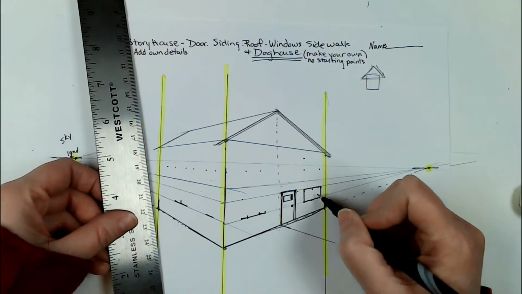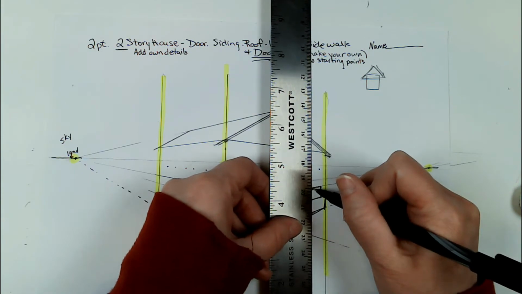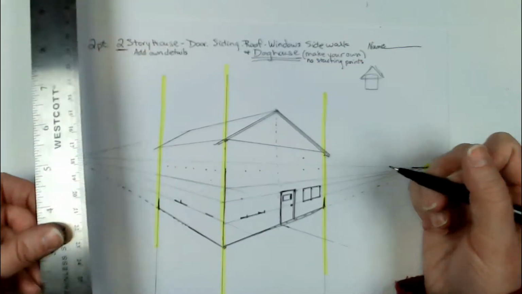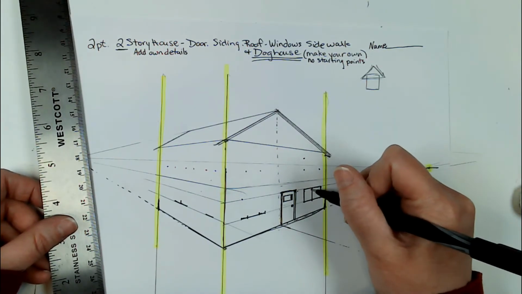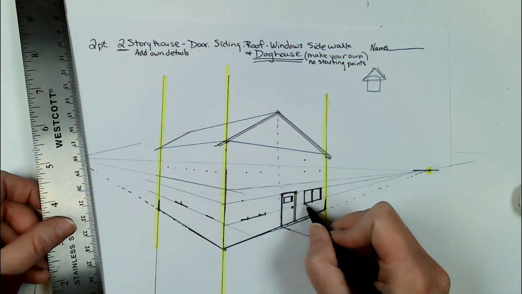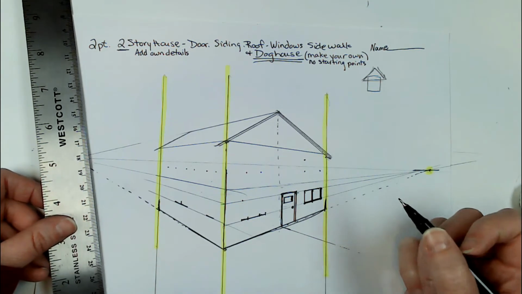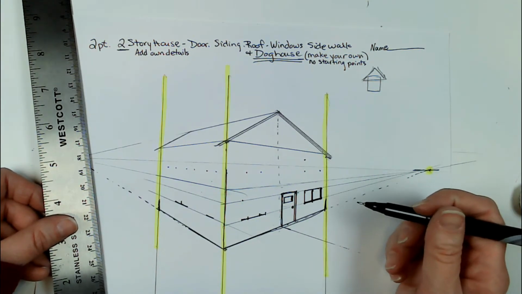And for as big a space as this is, I'm going to do where it's 2 windows. So now I have 2 windows. And I'm just going to make this a little bit thicker and just do a little bit thicker down here. And that way it's giving dimension to my windows.